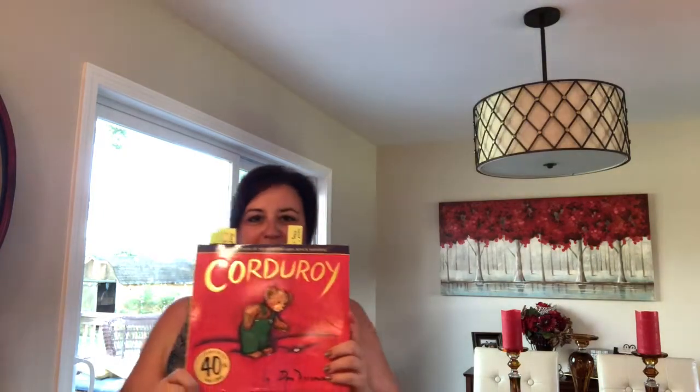So before we even use a chat, we have gone over how to make annotations when we read fiction and nonfiction. So let's say we're pretty good at it by now, and we did it using this book, Corduroy. And as you can see, I've got all my little annotations sticking out here.